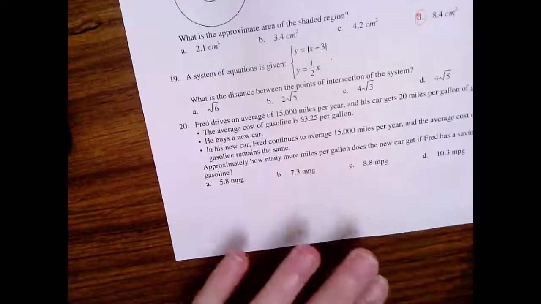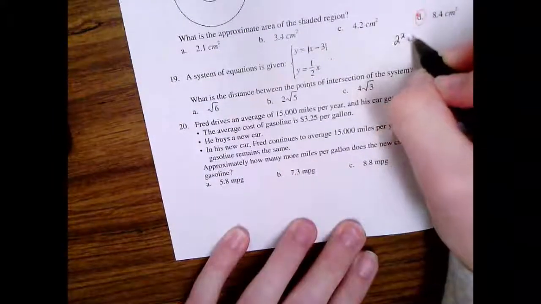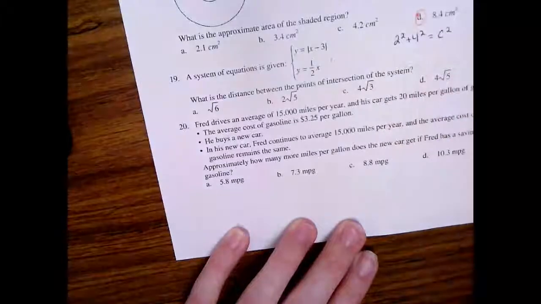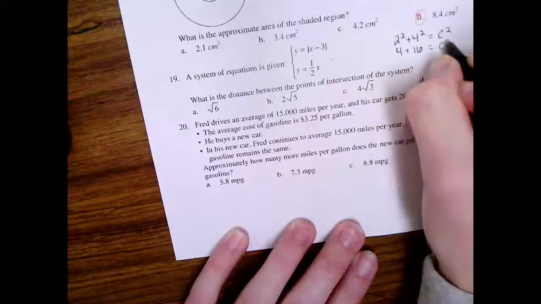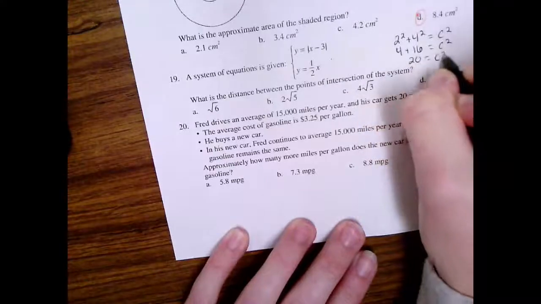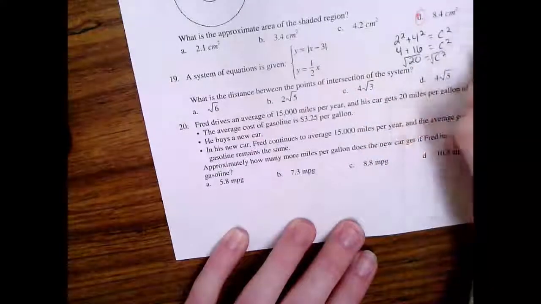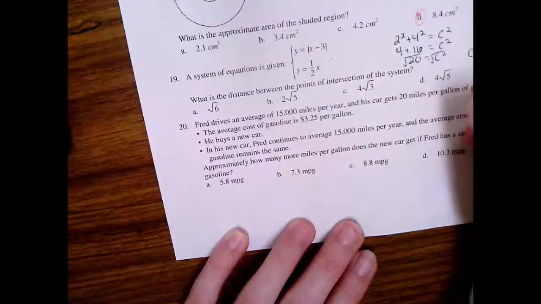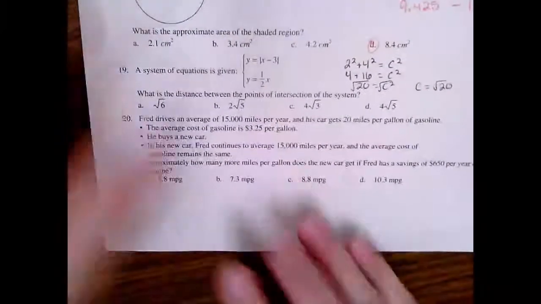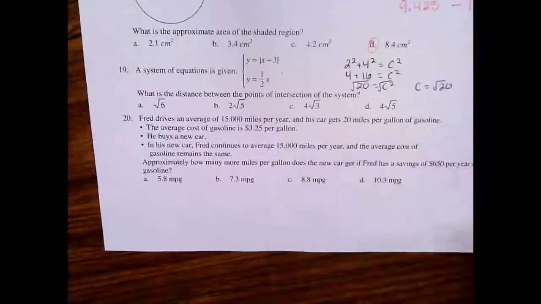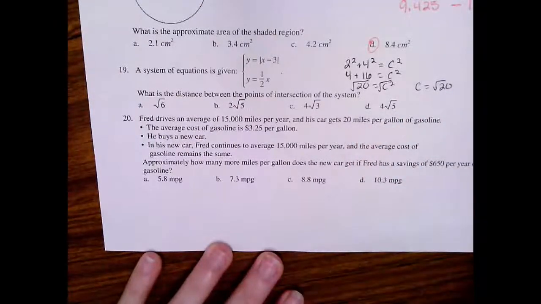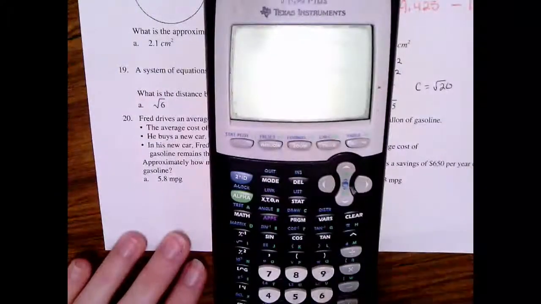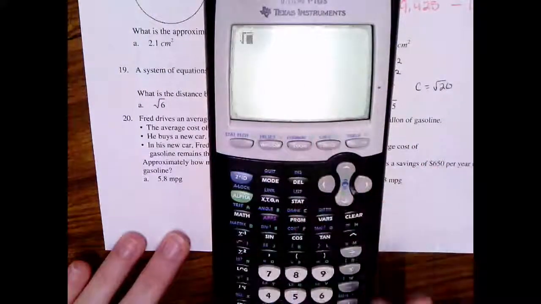Okay, so 2 squared plus 4 squared equals C squared. 2 times 2 is 4, 4 times 4 is 16, so I get 20 equals C squared. I'm going to square root the 20 to get C. C equals the square root of 20. Well, square root of 20, I'm so sorry, I am all crooked. Square root of 20 is not any of my answers, but you have a calculator for all of these. I can show you how to convert this out, or plug the square root of 20 into your calculator.